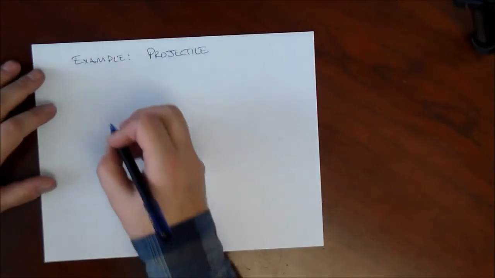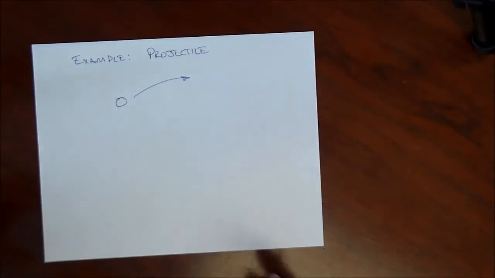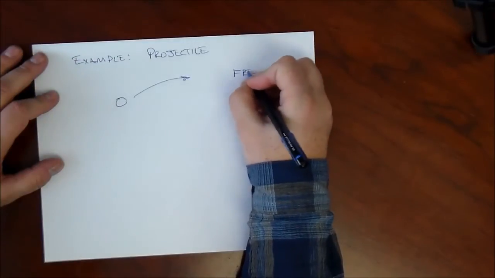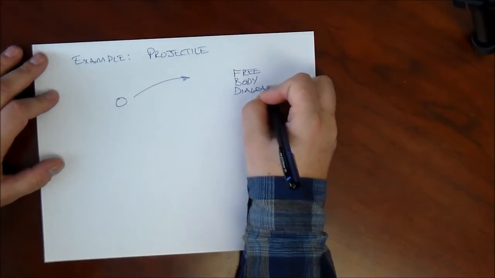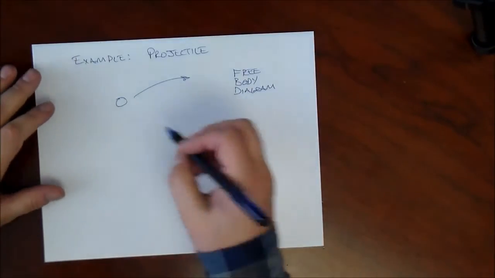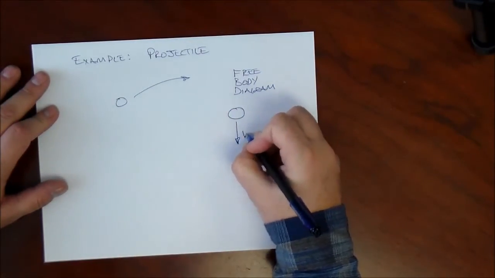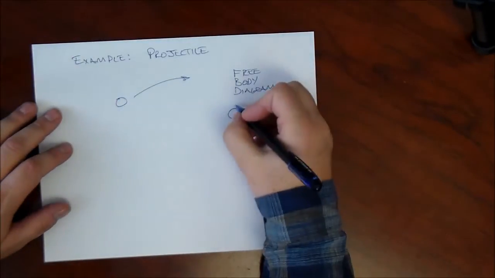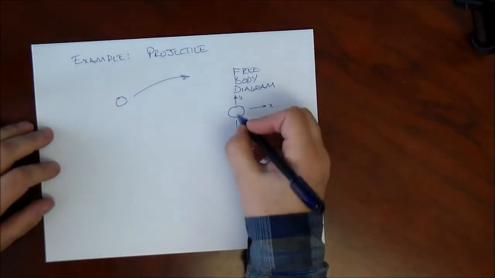For example, if we have a projectile, here's a ball flying through space with nothing acting on it except the gravitational force. Then I can draw what's called a free body diagram, which consists of the particle of interest removed from any environmental surroundings, replacing those environmental effects with forces. For the case of projectile motion, in my free body diagram the only force acting on it is the weight. And if I wanted to add my coordinate system, I could do it like that, with z coming out.